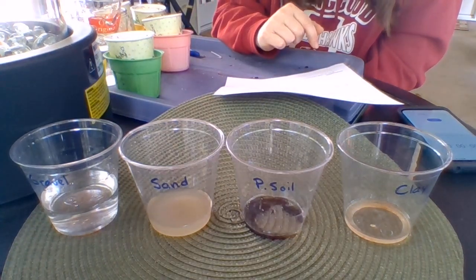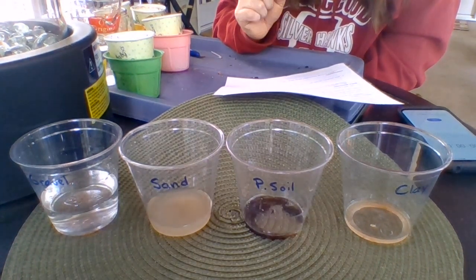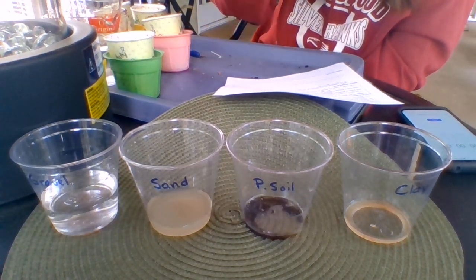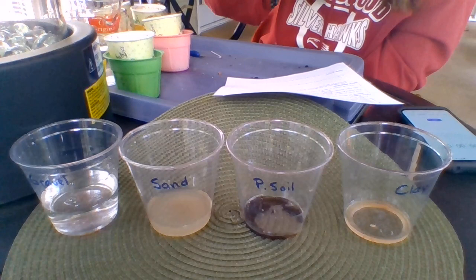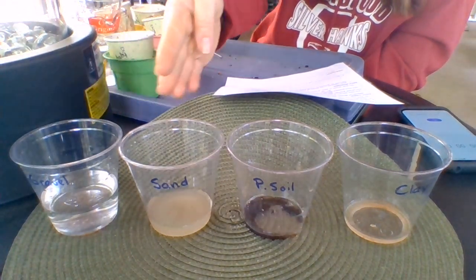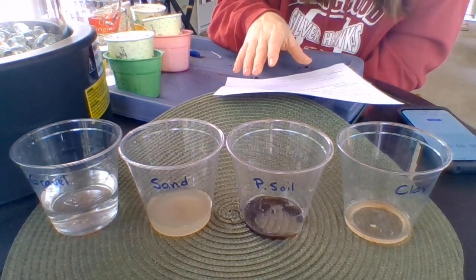And then in conclusion, based on your results, which type of soil will erode more? So if we had these soils out on our yard and it rained or the wind blew, which one do you think would erode more? And then why do you think that? And just do the best you can to answer it.